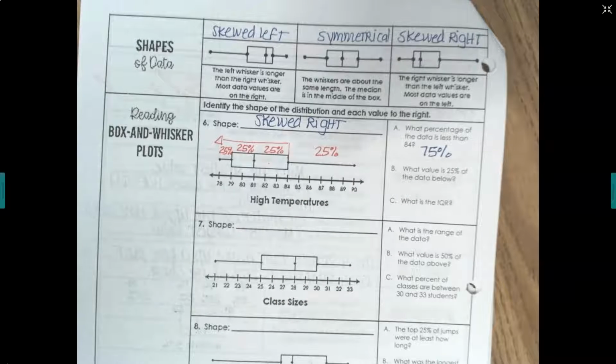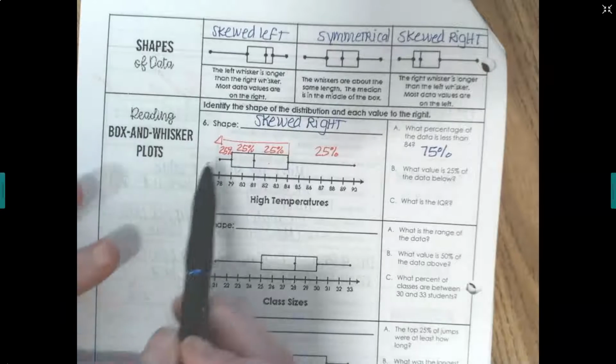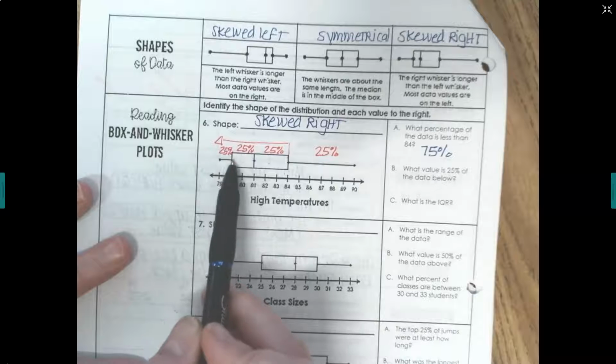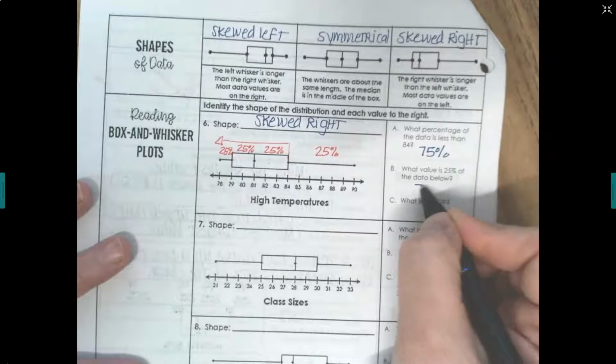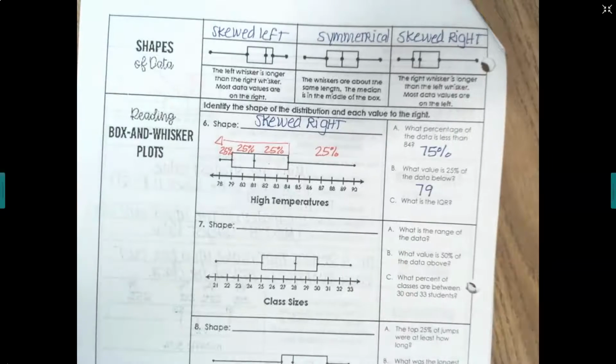Now, what value is 25% of the data below? So I want to know what value is 25% of the data below. So here's 25% and it's below this line, which comes in here at 79. So 25% of the data is less than 79.